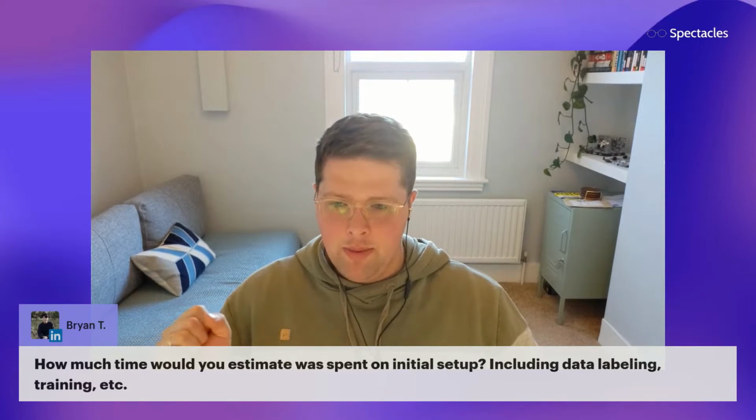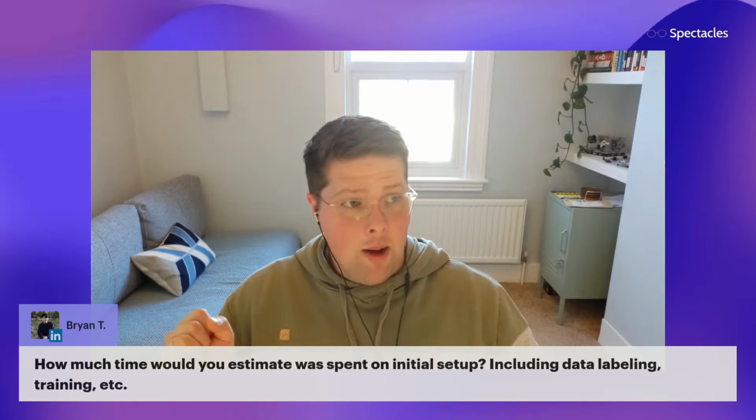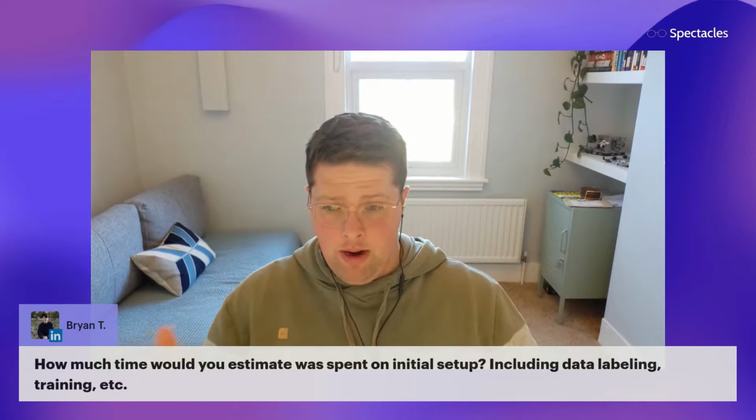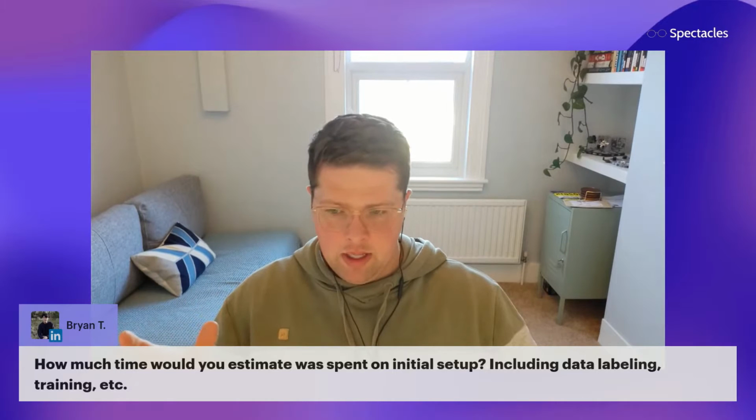Oh, we got a couple more questions. Sorry, I missed these at the bottom. How much time would you estimate spending on initial setup, including data labeling, training? I used their examples already. So when I went through this, I didn't train my own data. I used their examples.